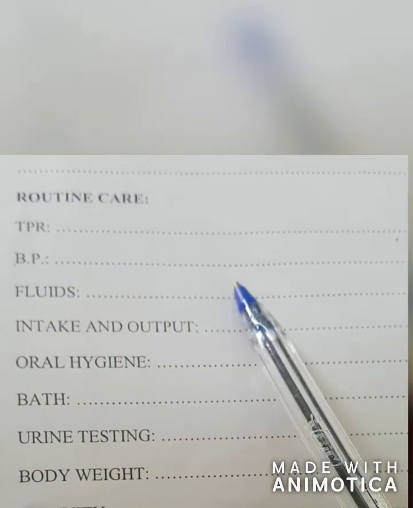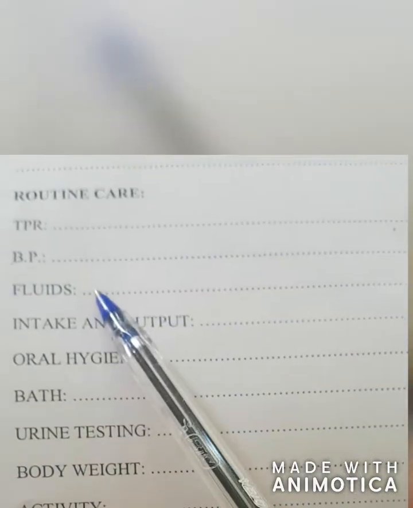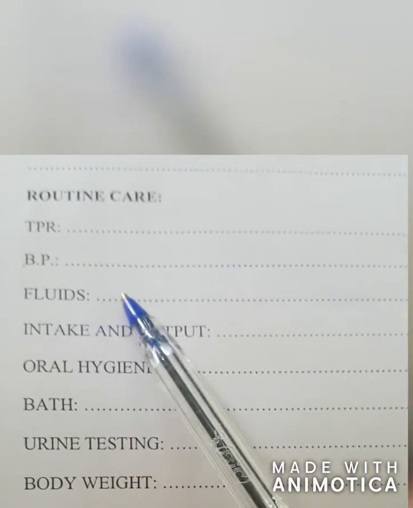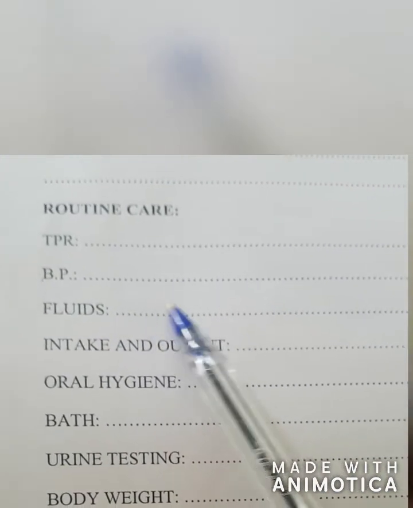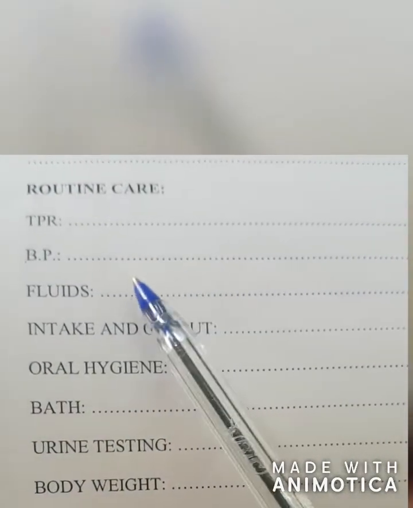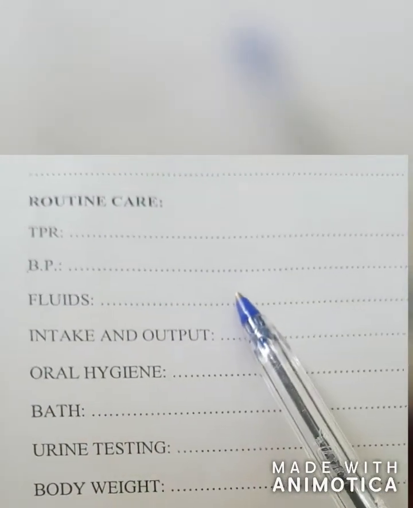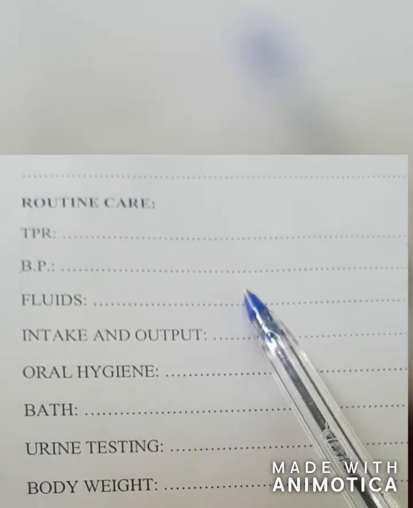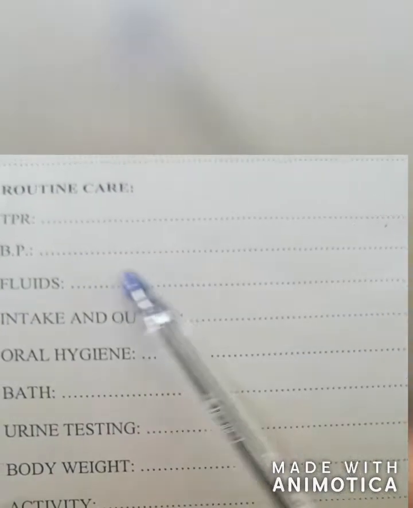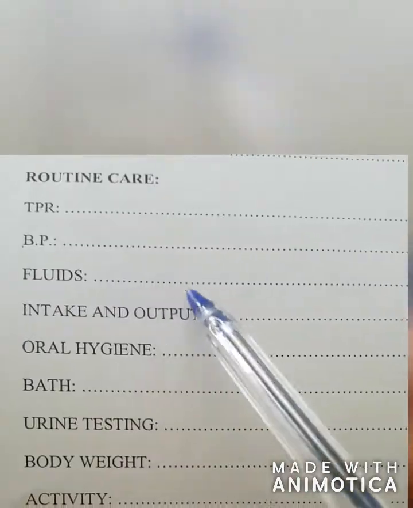Please note, because it doesn't appear on this sheet. Fluids, if the patient is not on any fluid restriction, then it is liberal. If the patient is on fluid restriction, then you write restricted, or you write nil per os if the patient is not taking anything by mouth, or you write restricted to IV fluid.